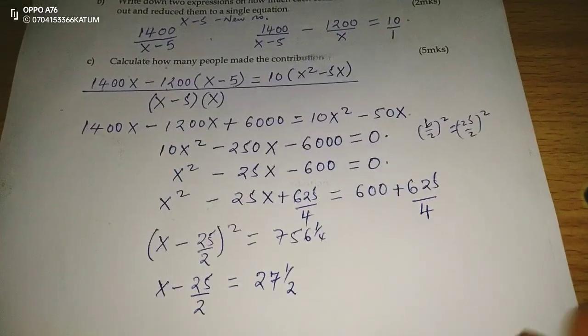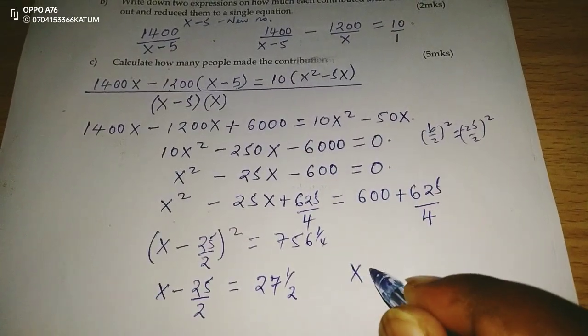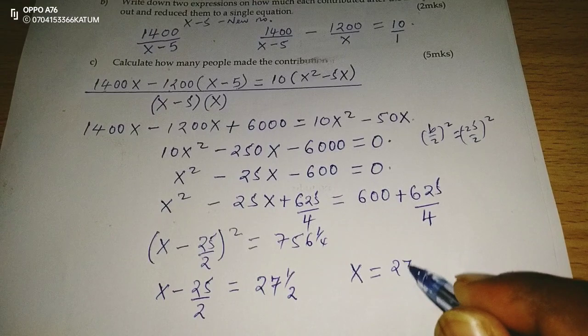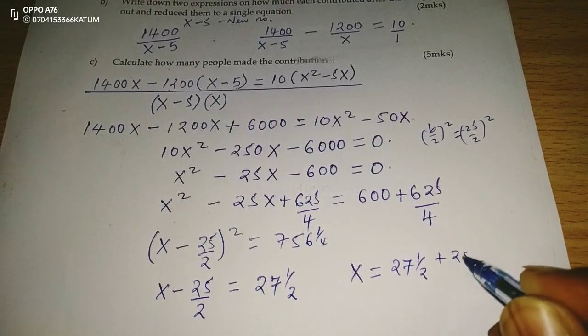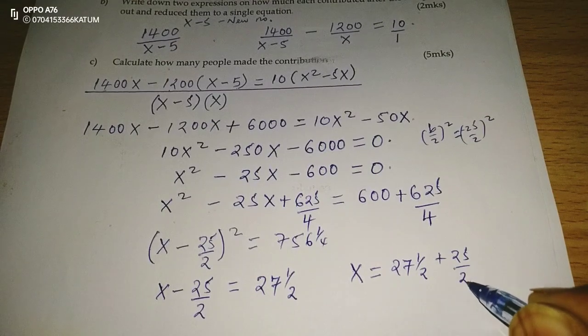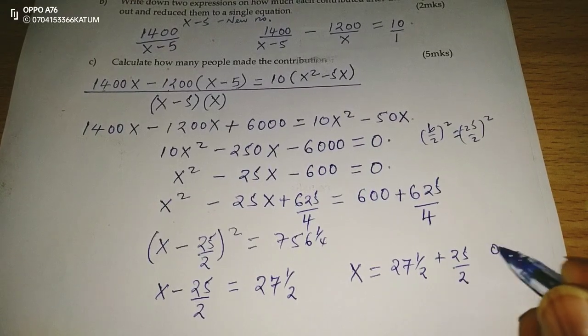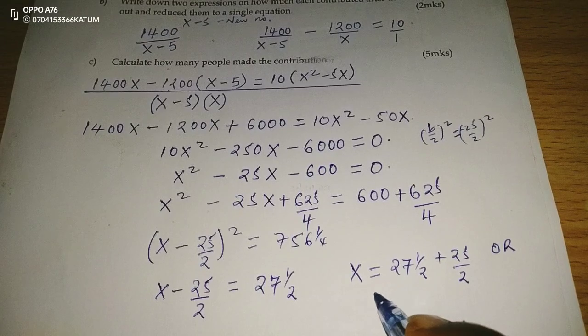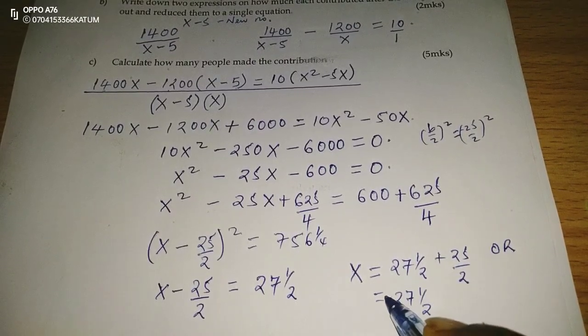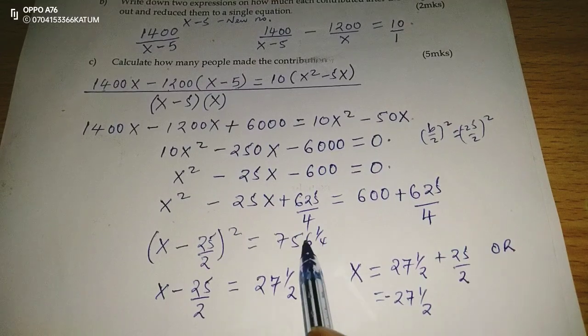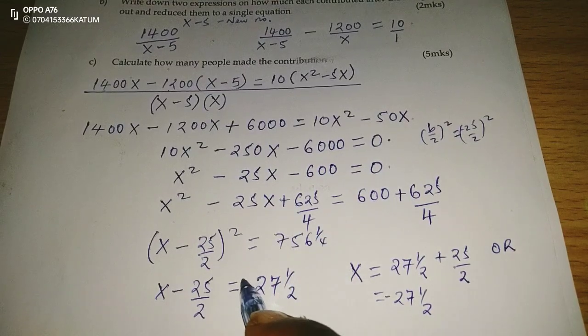To get the values of X, we will need 27 and a half plus 25 out of 2, or we will need 27 and a half, which is now a negative, because you remember we have obtained the square root of this part, which is either positive or negative.